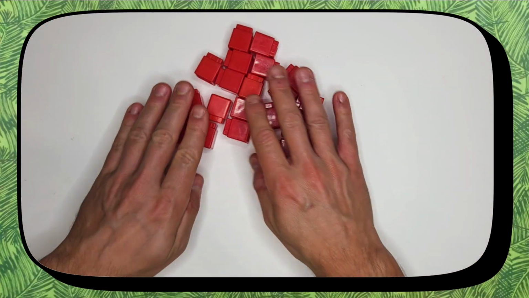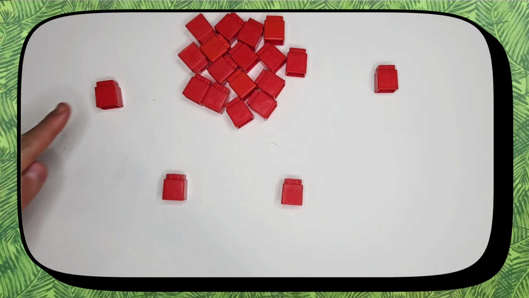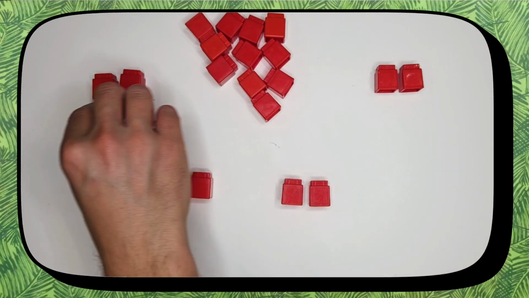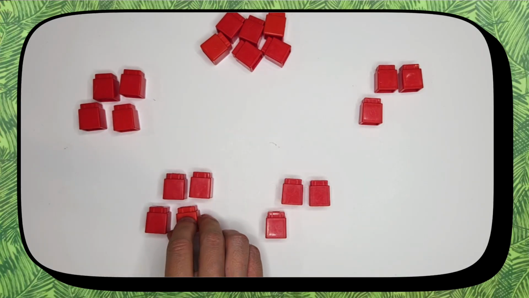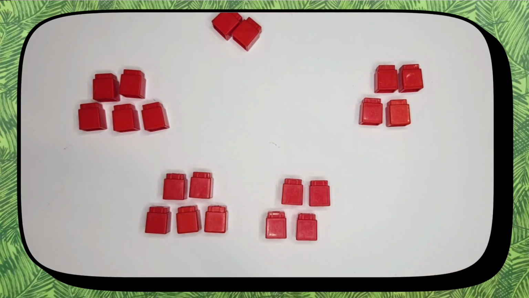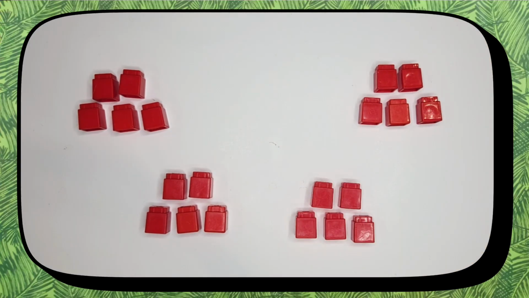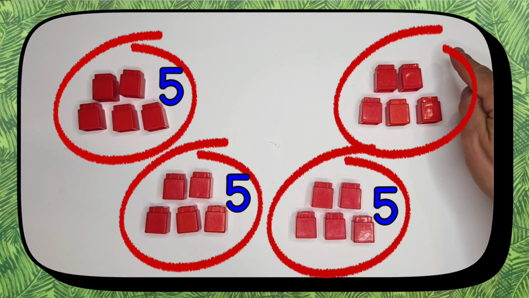Let's try making 4 equal groups this time. I'm making sure that I keep the groups equal as I move the cubes. Look, I've made 4 groups. Now let's check that they are equal. 5, 5, 5, 5.